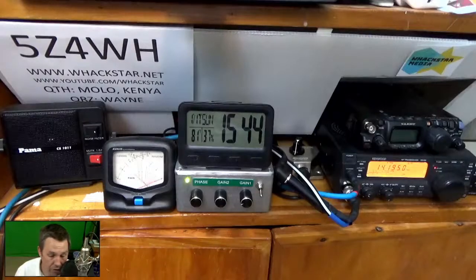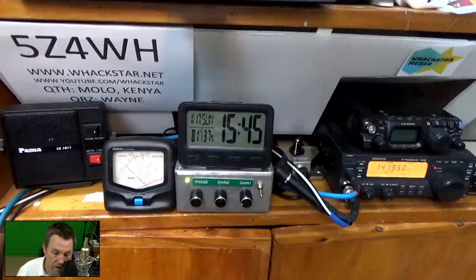5 Zulu 4 Whiskey Hotel, 5Z4WH, calling CQ, CQ, CQ. This is 5 Zulu 4 Whiskey Hotel, calling CQ, listening to the frequency and standing by. Over.